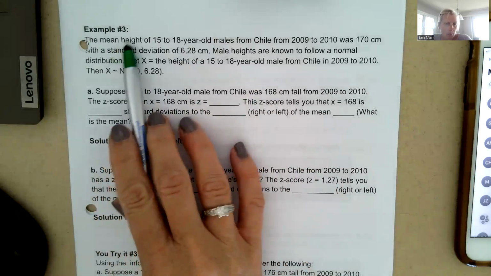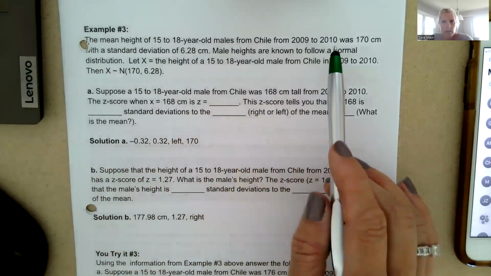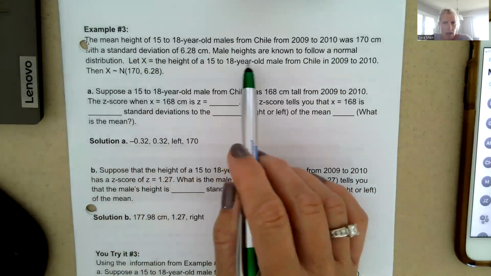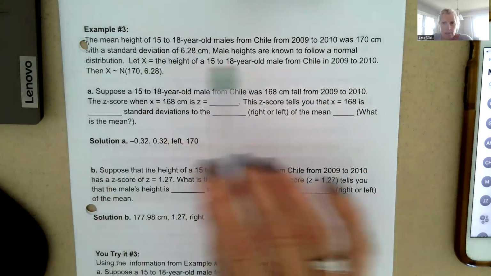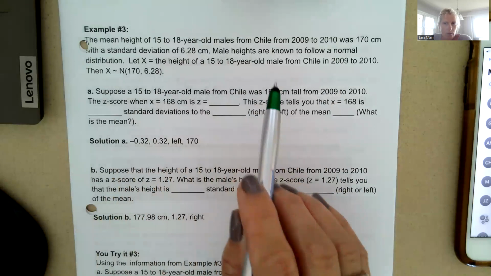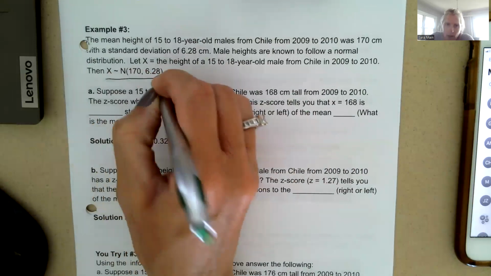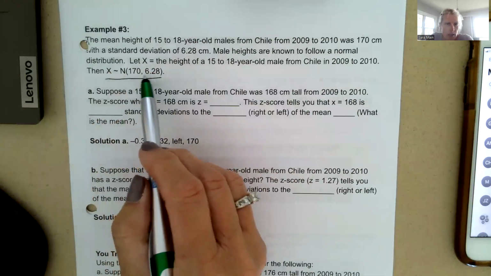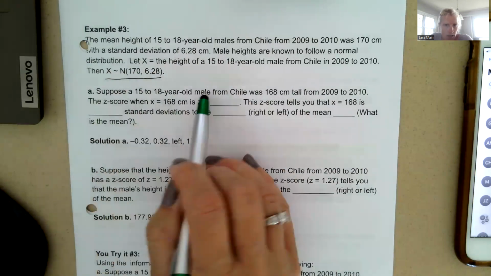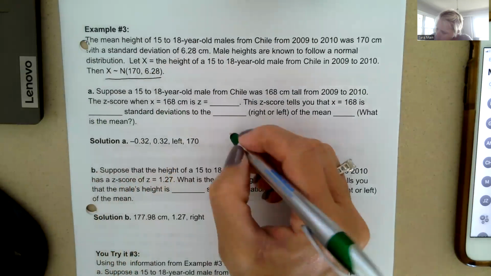Our first example, example 3, says the mean height of 15 to 18-year-old males from Chile from 2009 to 2010 was 170 centimeters with a standard deviation of 6.28. Male heights are known to follow a normal distribution. That allows us to use the empirical rule. Let X be the height of a 15 to 18-year-old male from Chile in 2009 to 2010. This tells us that X is distributed as N with a mean of 170 and a standard deviation of 6.28.